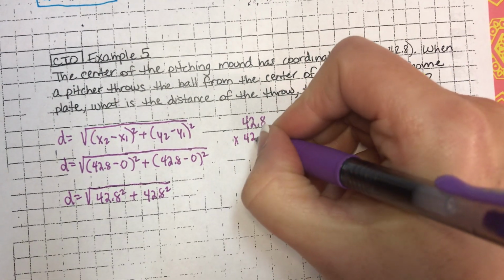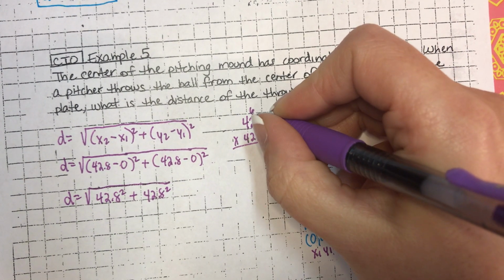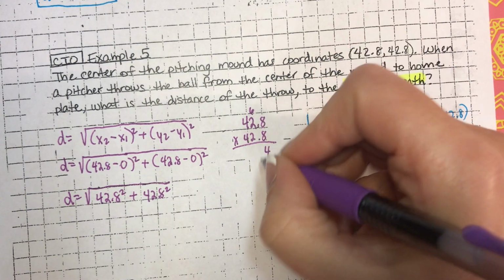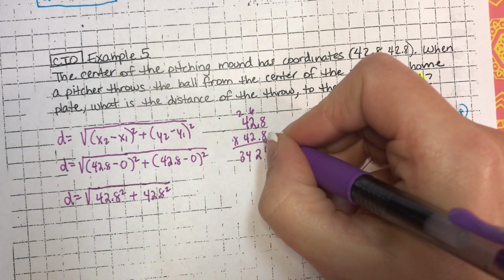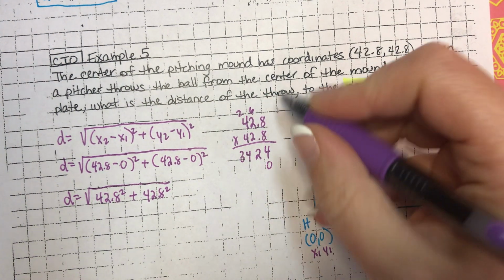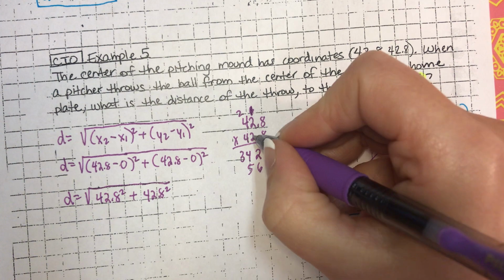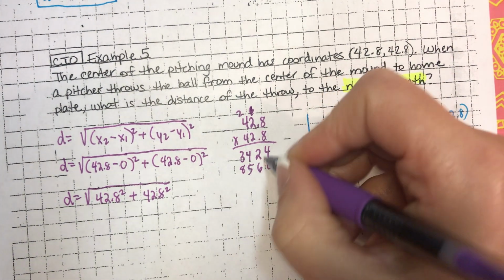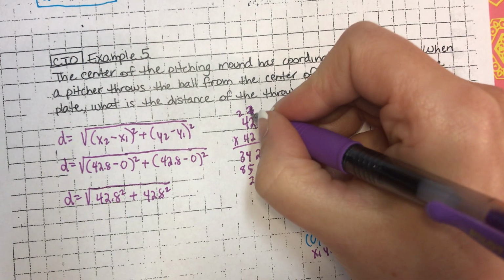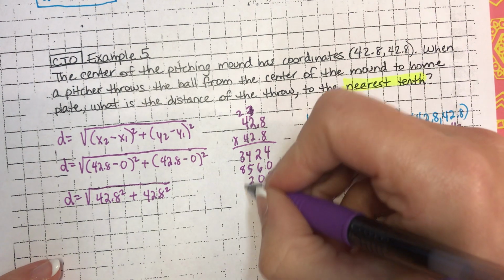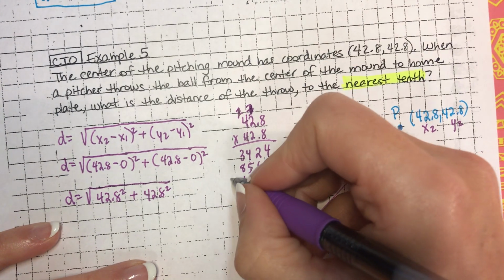So I guess I'm just going to go right here. 42.8 times 42.8. Okay, 8 times 8, 64. Write the 4, carry the 6. 8 times 2, 16 plus 6 would be 22. Write the 2, carry the 2. 8 times 4 is 32 plus 2 is 34. All right. And then 2 times 8 is 16. Write the 6, carry the 1. 2 times 2 is 4 plus 1 is 5. 2 times 4 is 8. And then I'm in the hundreds place, so I put 2 zeros. 4 times 8 is 32. Write the 2, carry the 3. 4 times 2 is 8 plus 3 is 11. Write the 1, carry the 1. 4 times 4 is 16 plus 1 is 17.